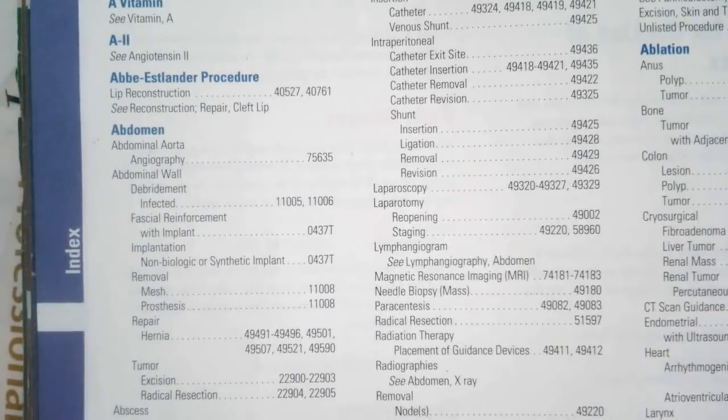You look up each and every code option, and then you determine, based on your documentation, what the correct code is going to be. Okay? That's pretty much, guys, the format of the index. And let me just tell you, it is by trial and error that you learn how to use the manual.